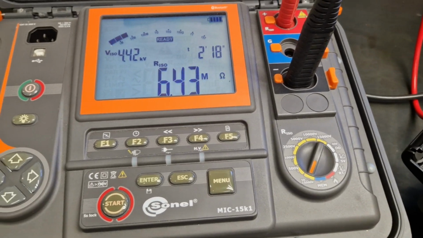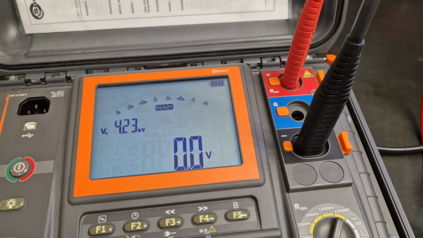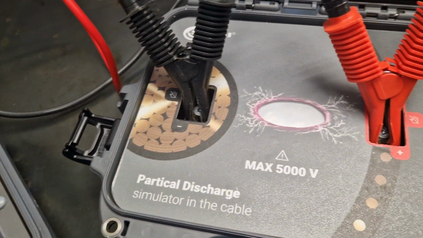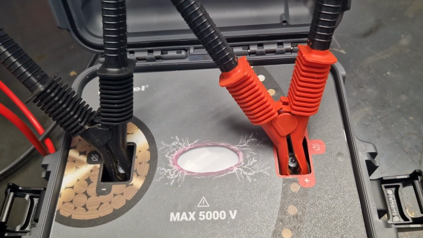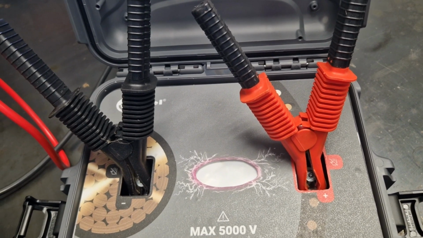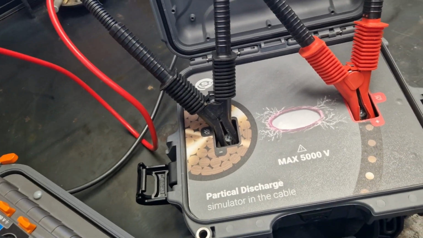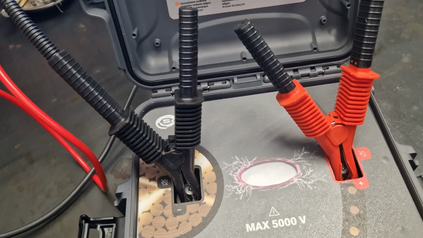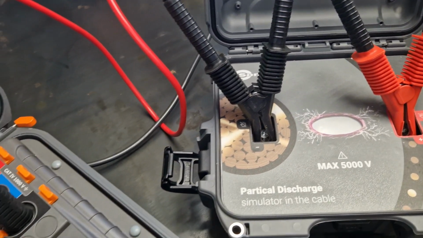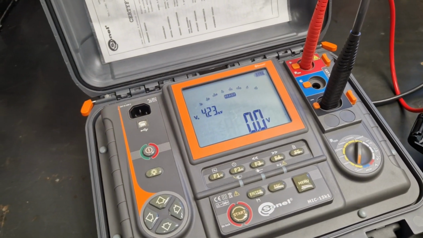So you may say that it's not so bad, but thanks to the discharge counter, we are able to determine that something wrong is happening inside the insulation, where we are not able to see what it looks like from outside.